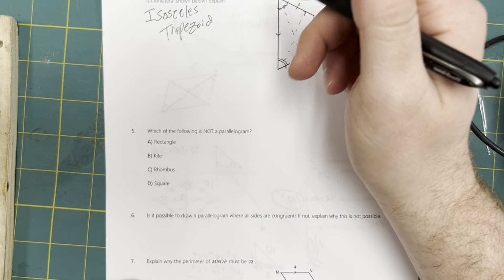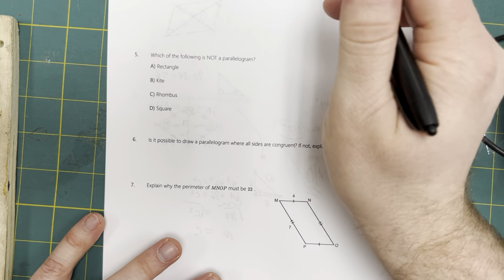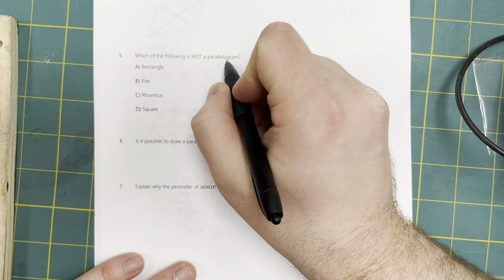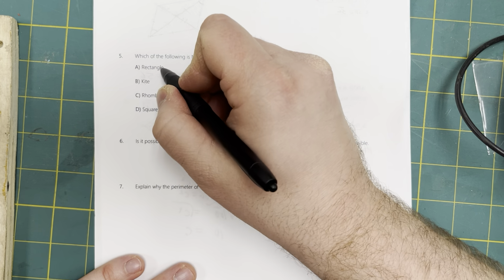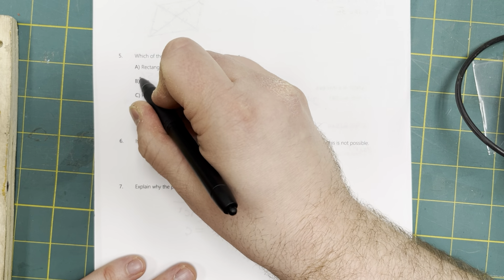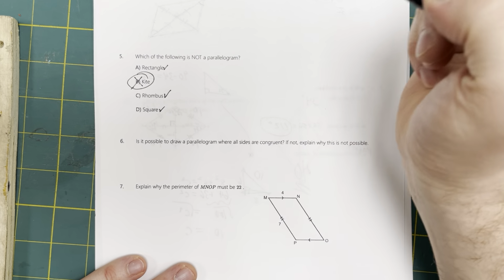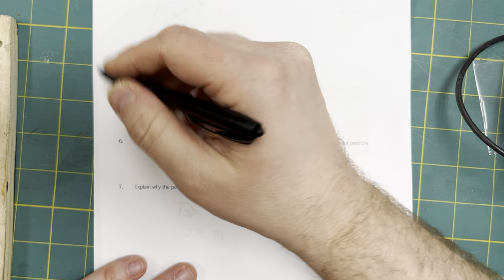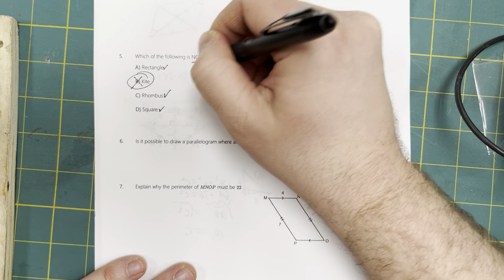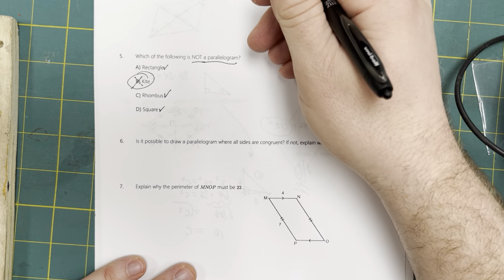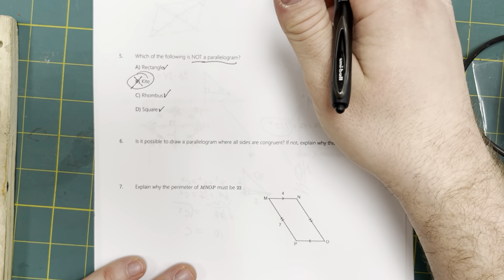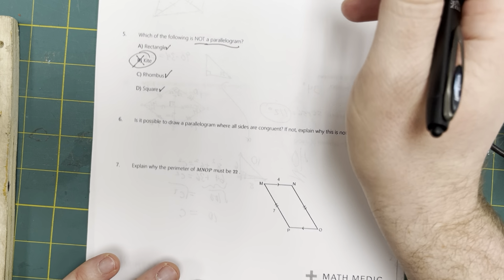But all right, which of the following is not a parallelogram? So a rectangle is a parallelogram. A kite is not a parallelogram, but a rhombus and a square are. So B. Very important with multiple choice questions like this to read and make sure you are finding out if it is the thing or not the thing and which one we're going for.